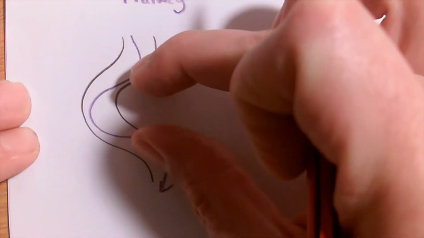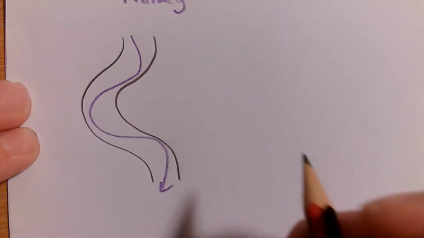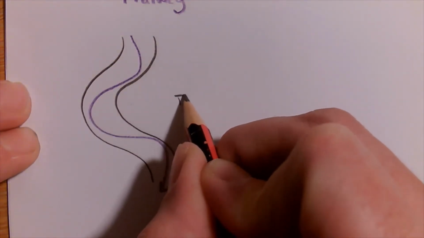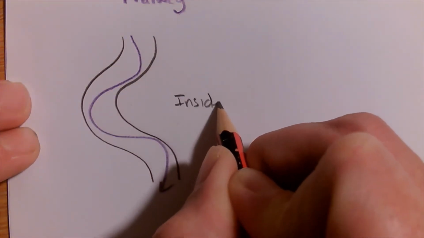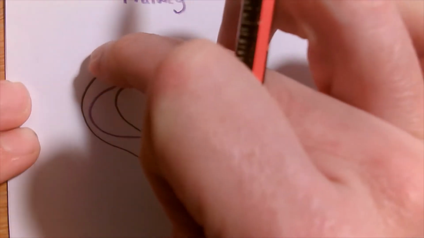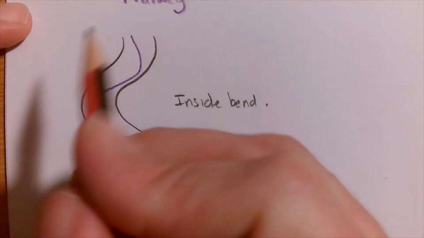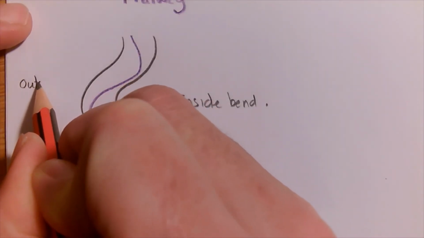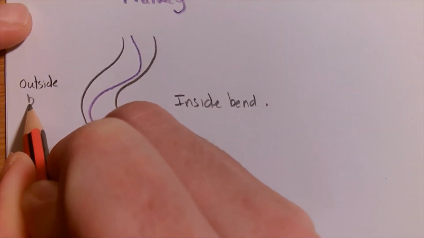So this narrowed, pinched part of the meander on this side we would call the inside bend. Whereas on this side, which is wide open, we will call that, surprise, surprise, the outside bend.